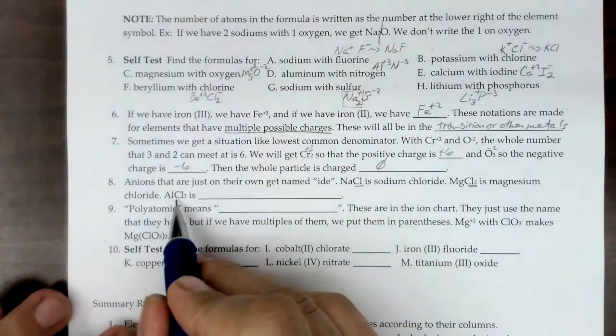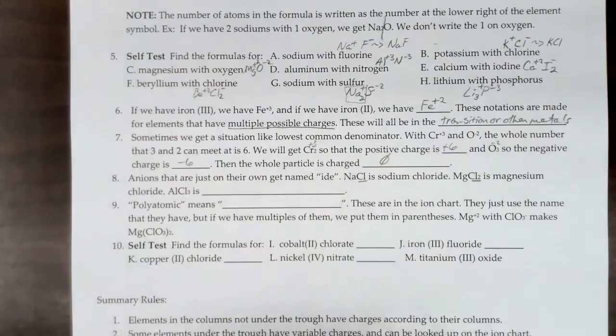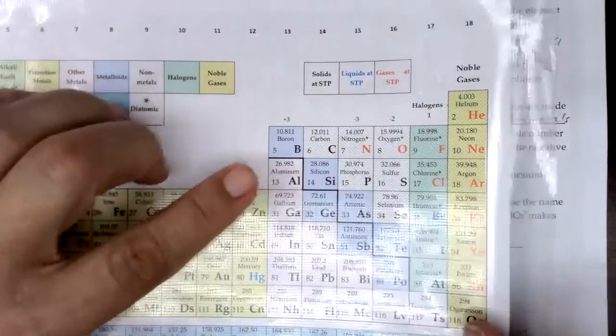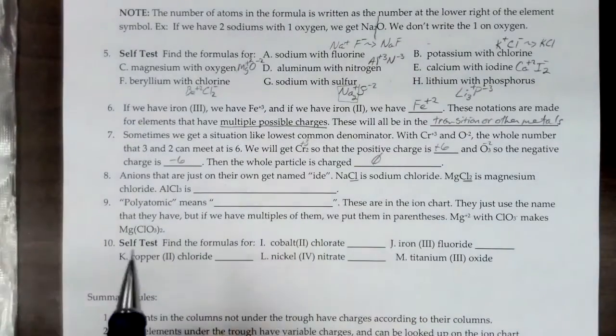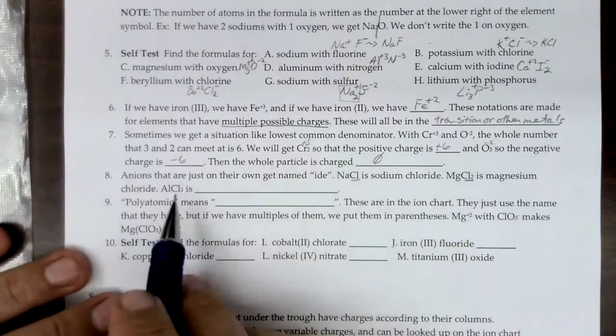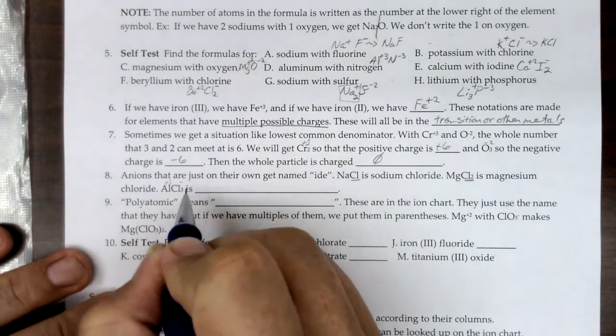So let's step through this and have a bit of a review. Aluminum is the cation. It's the positive ion. It was in the +3 there, right? And chlorine is in the -1 column. That's why we need 3 of those and 1 of that, because that was +3 and -1.